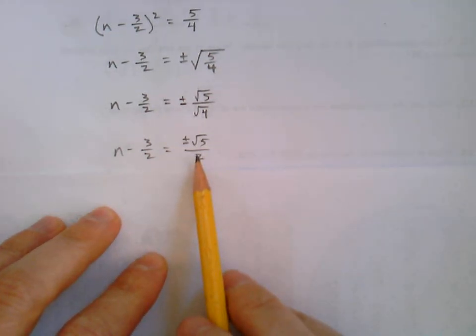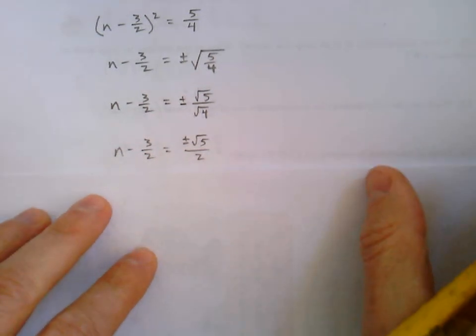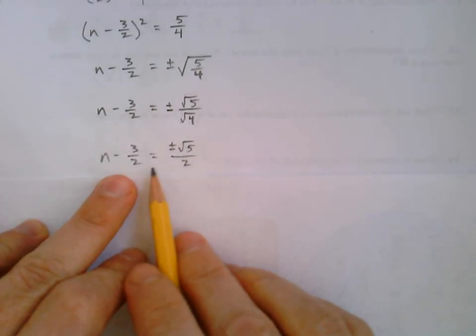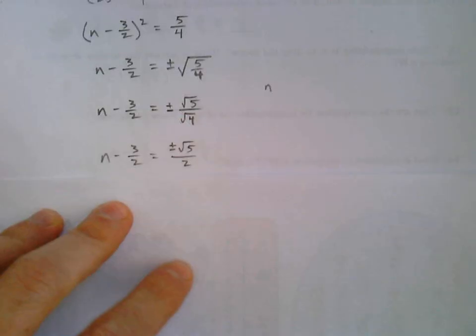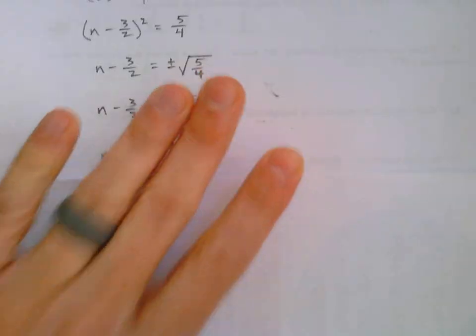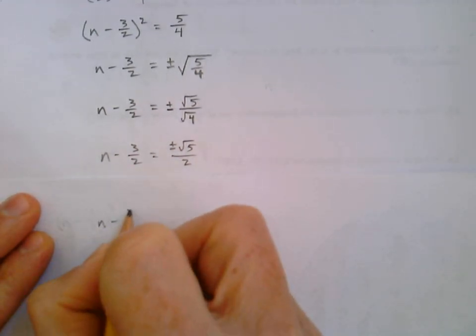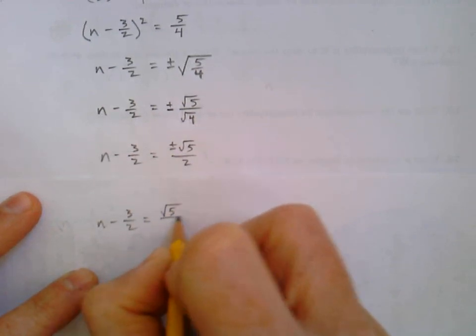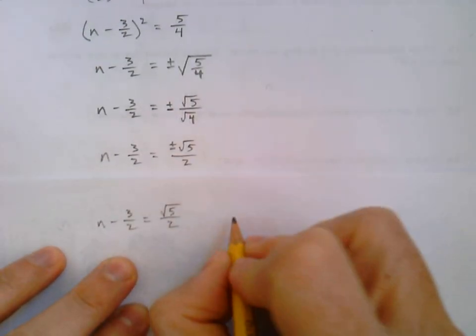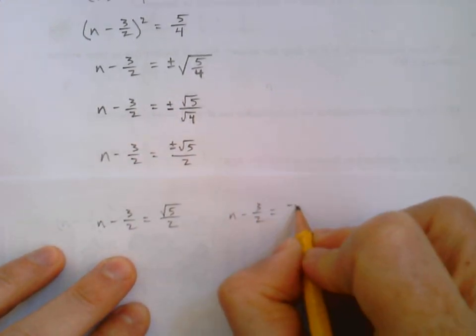Okay, here's what I'd like to do. Let's see, I have it written a little bit differently below my page. I would like to rewrite it as the 2. Let's do that on my page here. Let's write it as n minus 3 over 2 equals the positive version, and n minus 3 over 2 equals the negative version.